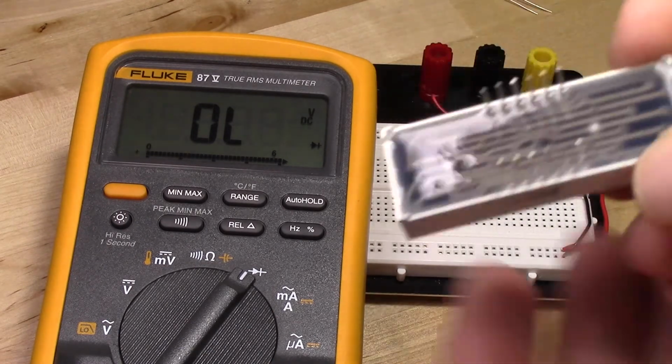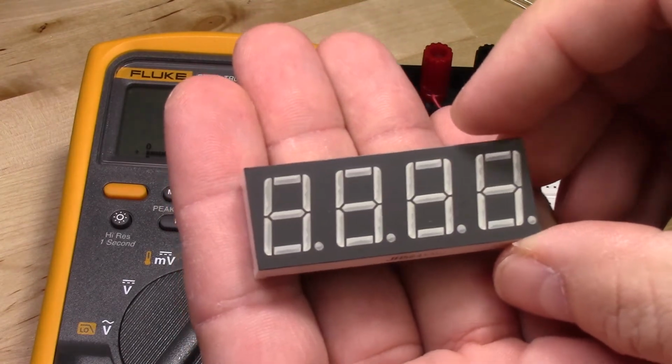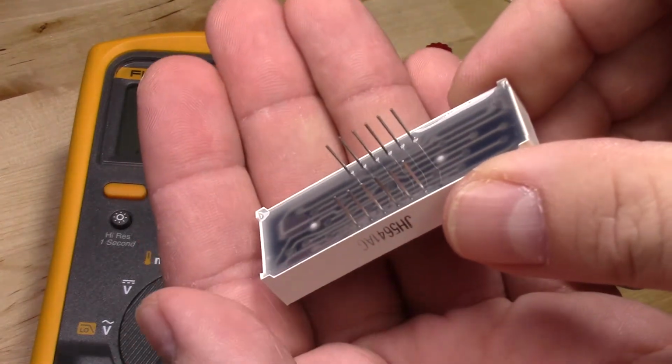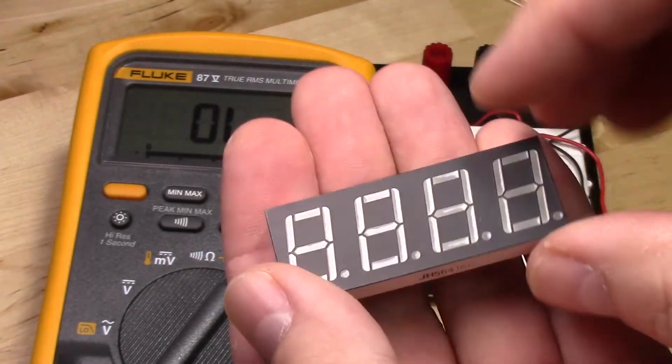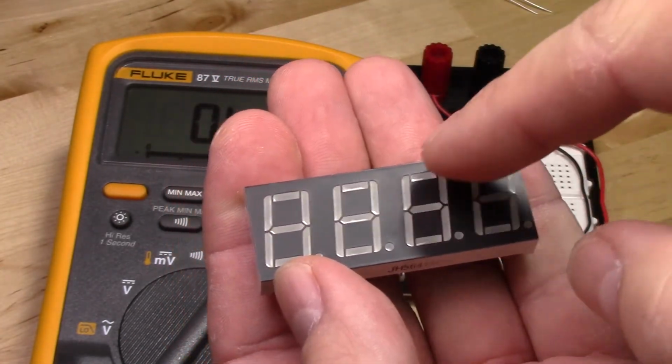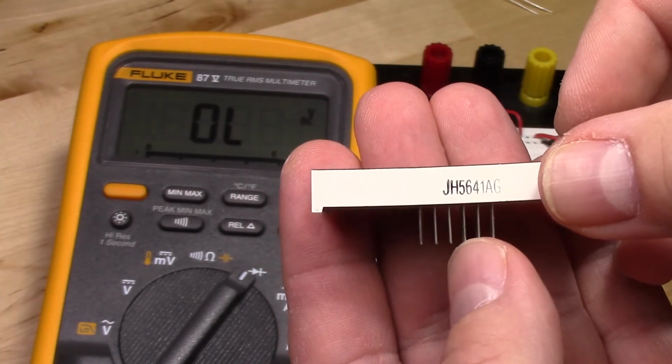Now I can also take a similar technique to a 4 display. You flip over to the other side, and you can see that there is a total of 12 pins. That means 8 of them are for the segments, and then 4 are going to be either a common anode or a common cathode.